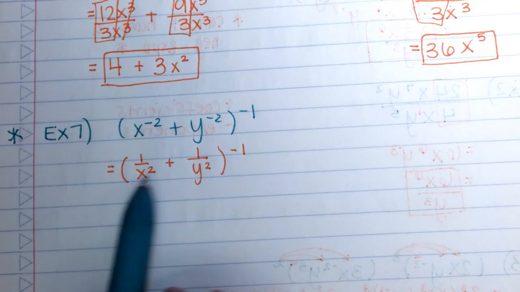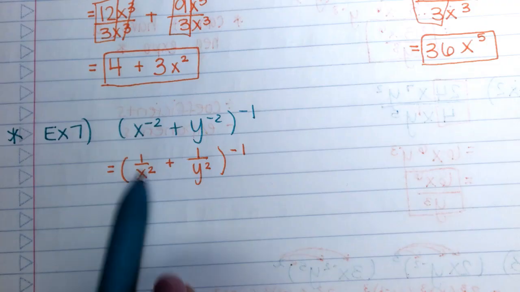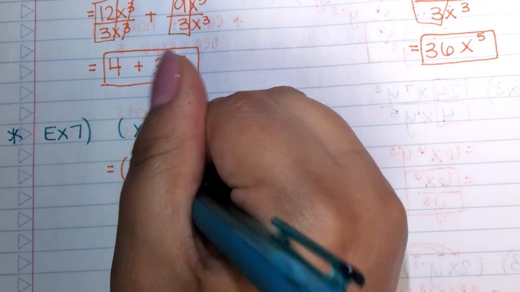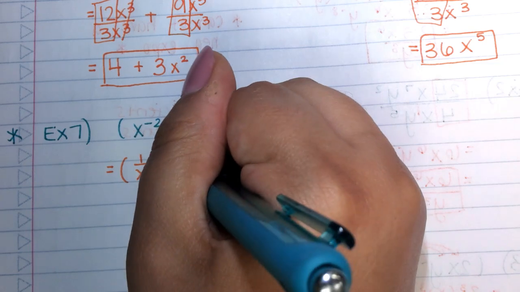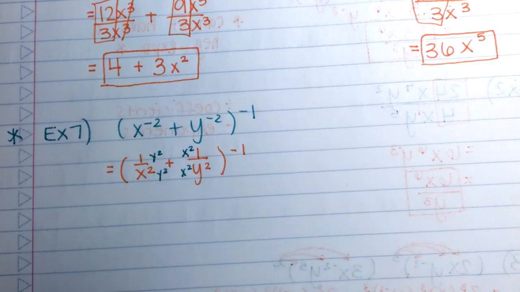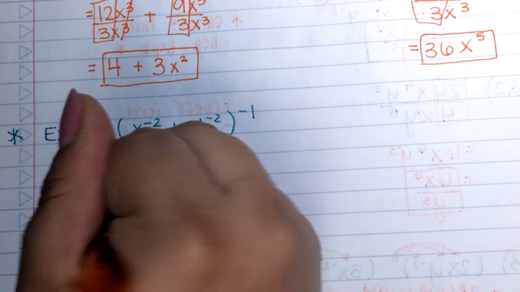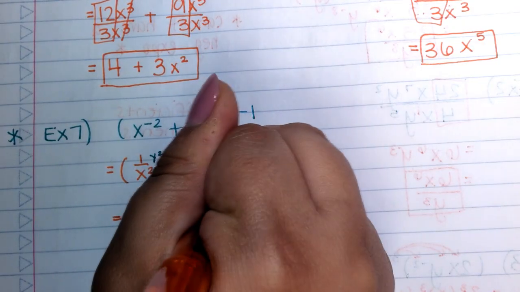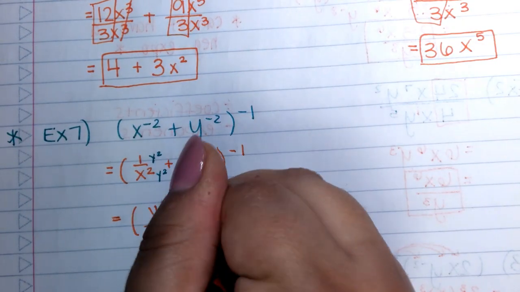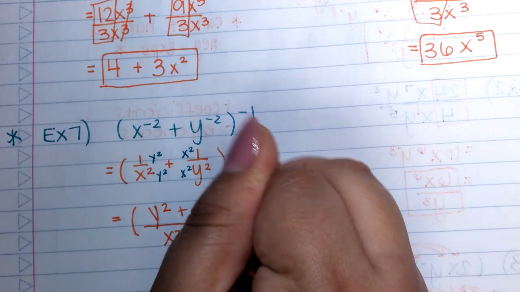So if this one's x squared and this one's y squared, what do I multiply this by? I'm going to multiply both of these by y squared. And what am I going to multiply this by? X squared. So that gives me y squared plus x squared all over x squared plus y squared.